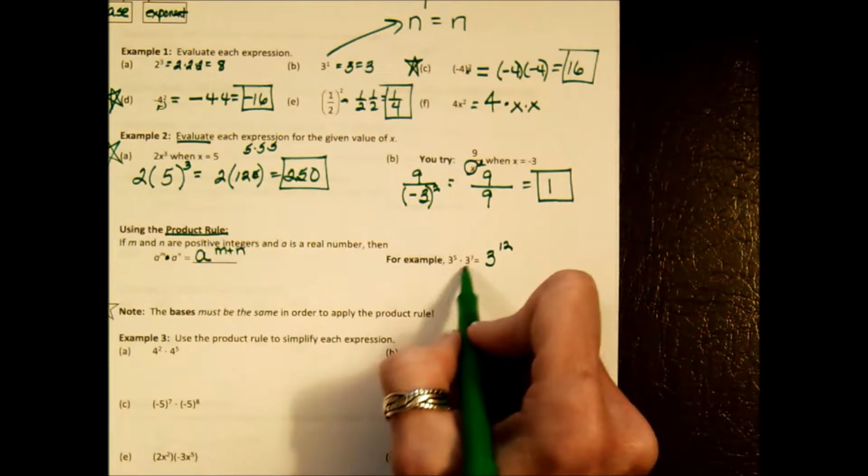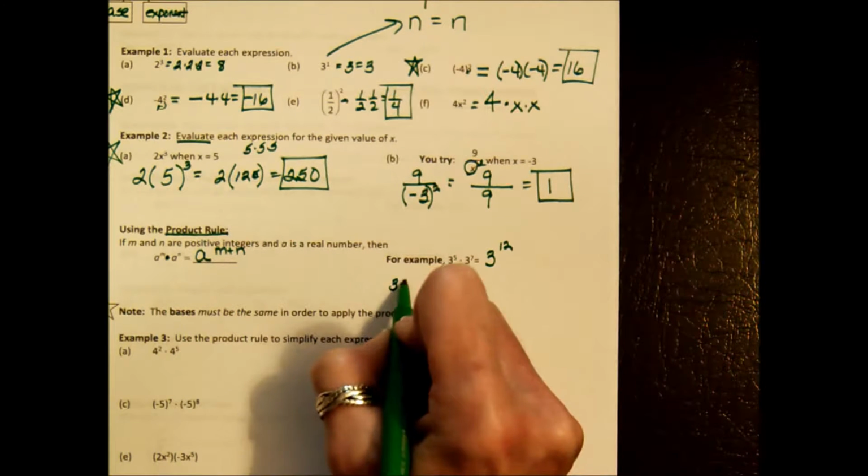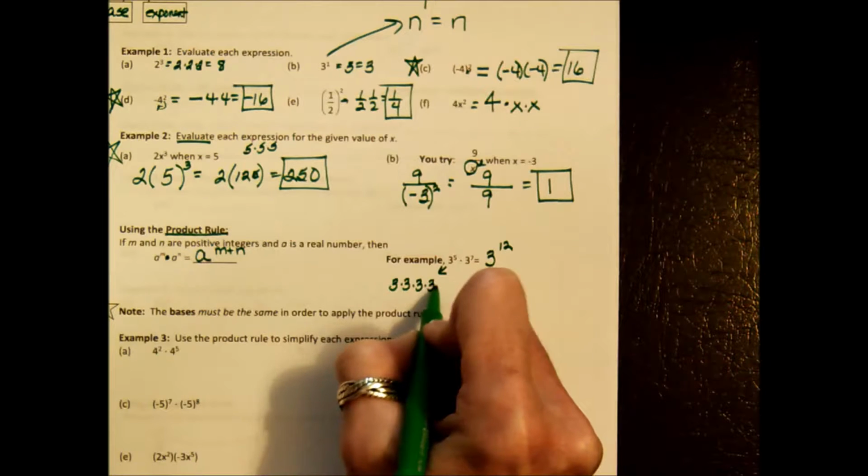Notice it did not become 9. And let me show you why. 3 to the 5th means 1, 2, 3, 4, 5.